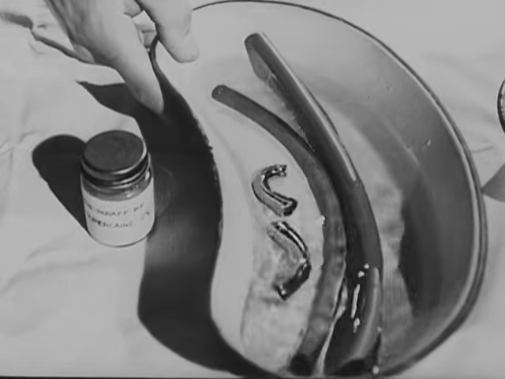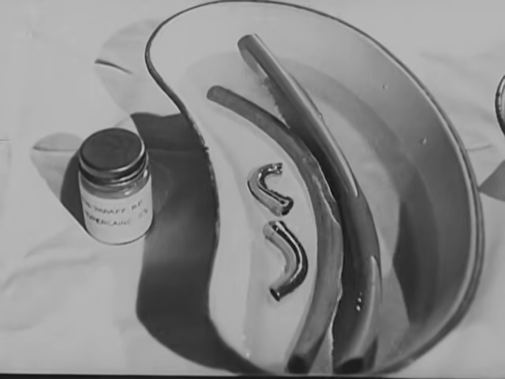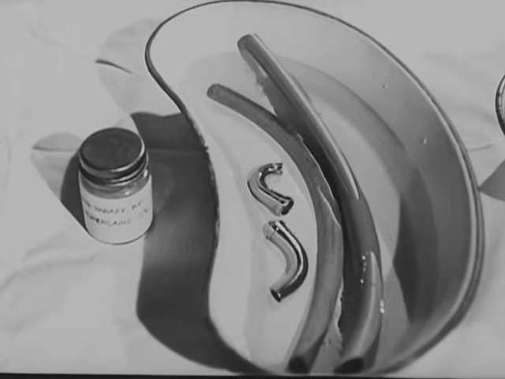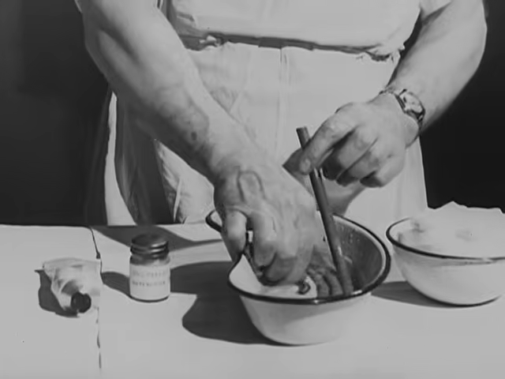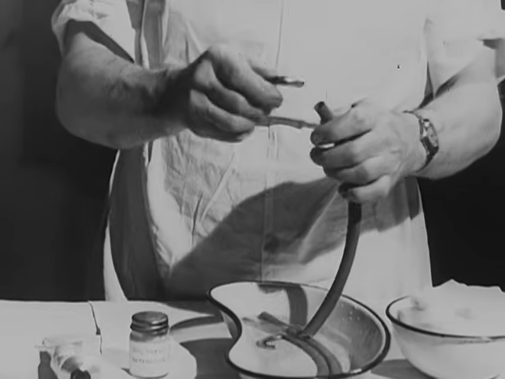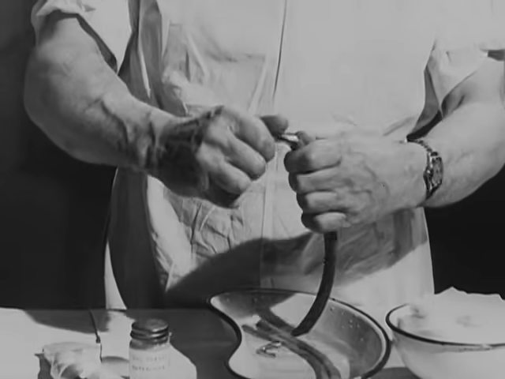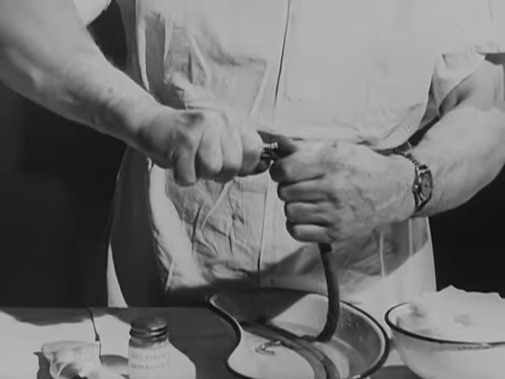Immediately before use, the tubes are immersed in a solution of biniodide of mercury in the proportion of 1 to 1,000. See that the metal connection is properly attached before lubricating the tube. It might be disastrous if it came apart during anesthesia.